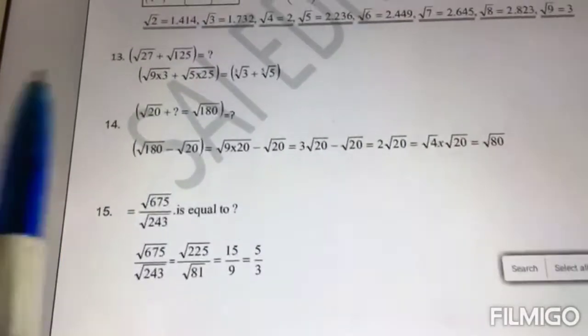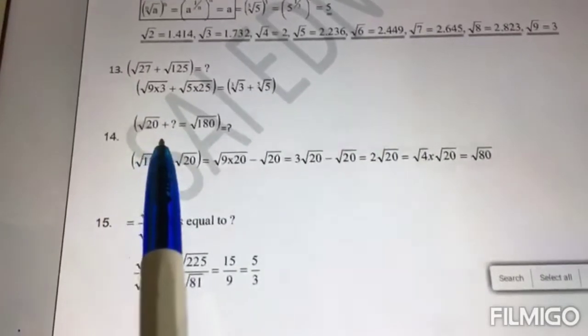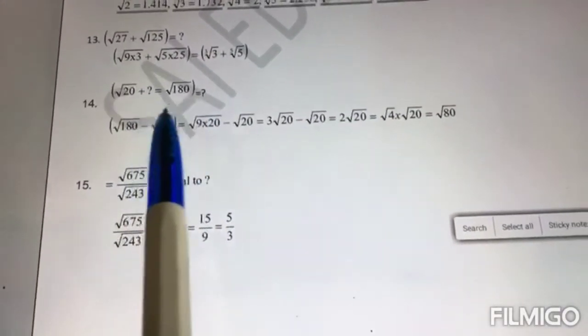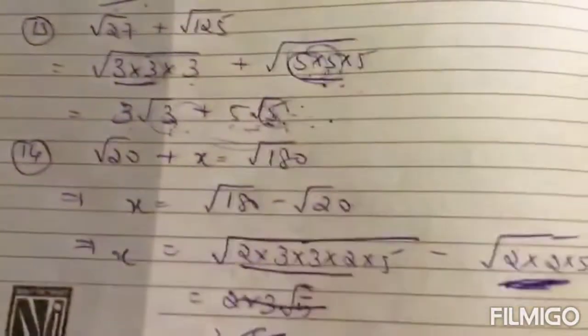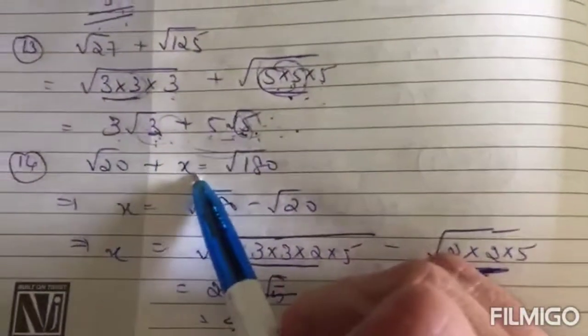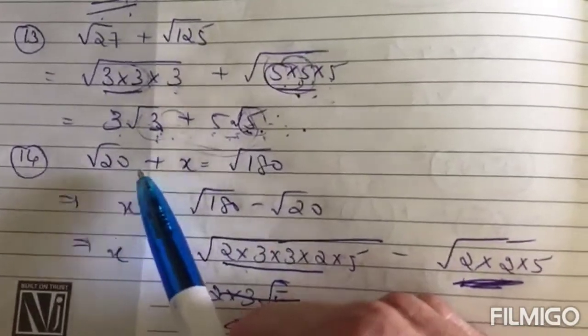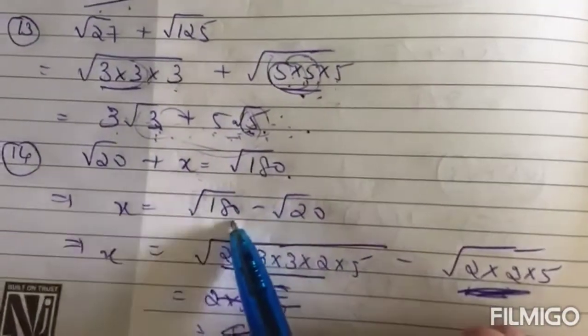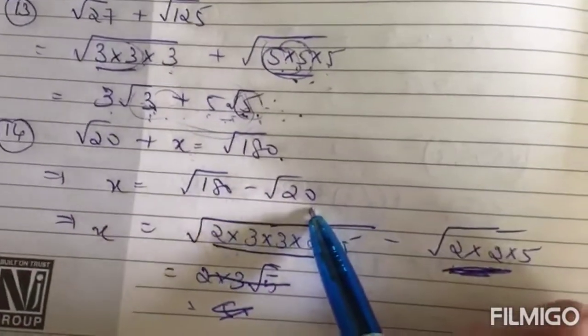Right. Let's move to number 14. Square root of 20 plus x is equal to square root of 180. Then what is x? This question mark is x. So let's work it out. So let the question mark be x. Therefore, square root of 20 plus x is equal to square root of 180. Therefore, x is equal to square root of 180 minus square root of 20.